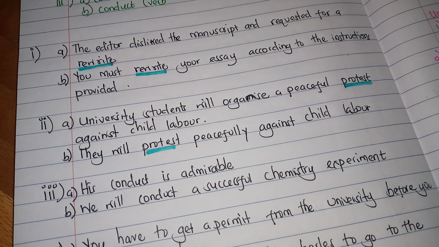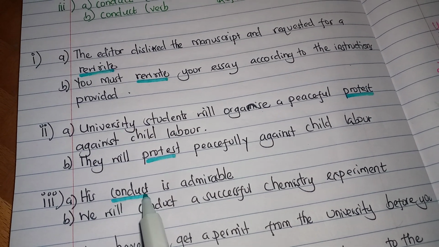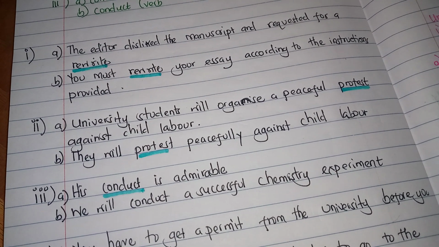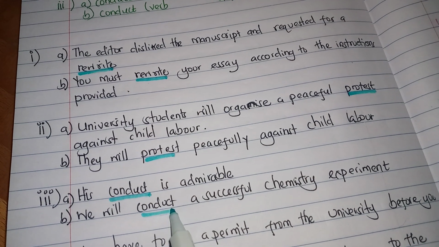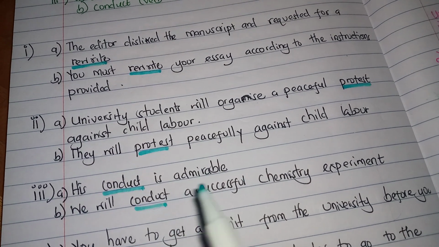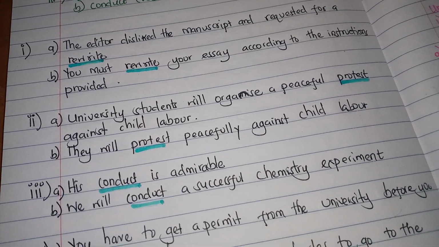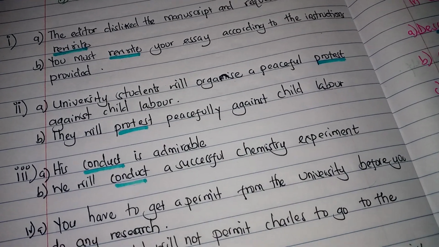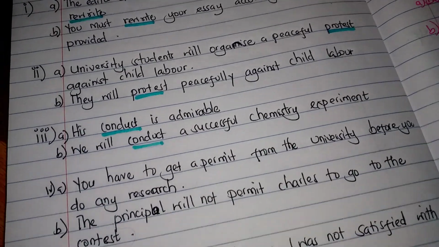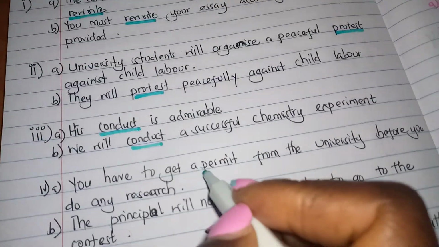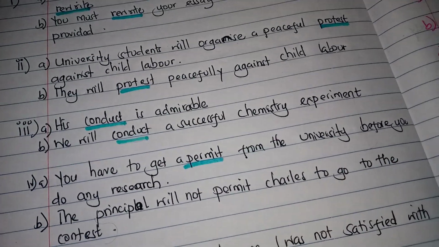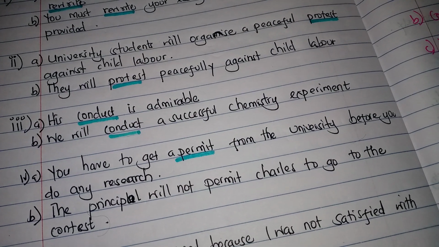Number 3 is conduct. His conduct is admirable, that is a noun. We will conduct is a verb. We'll conduct a successful chemistry experiment. And number 4, you have to get a permit used as a noun from the university before you do any research.